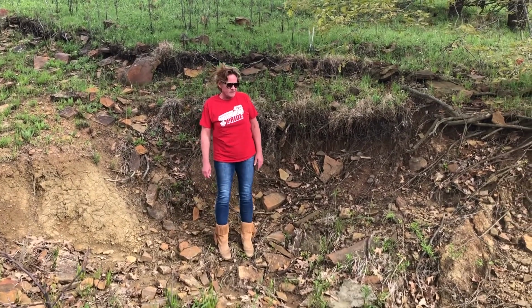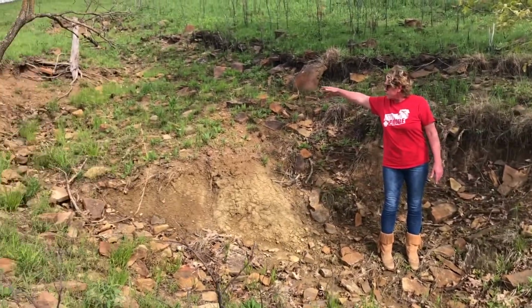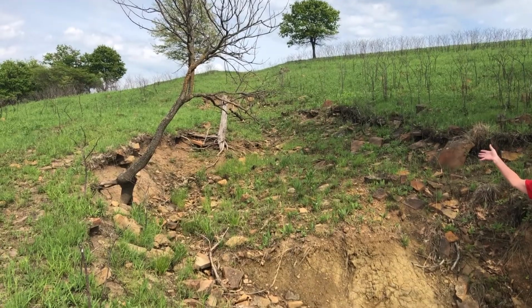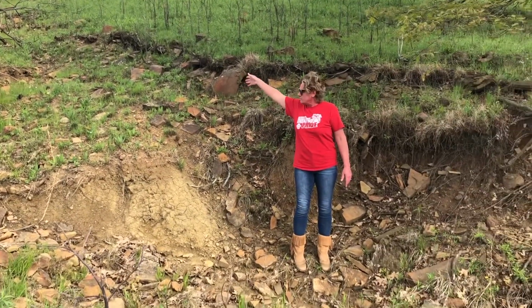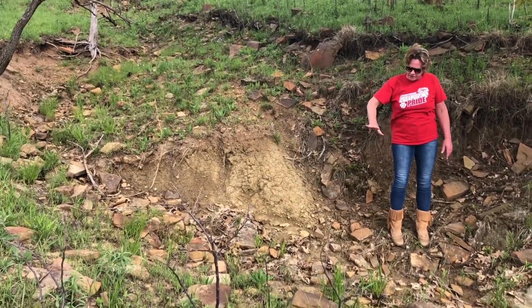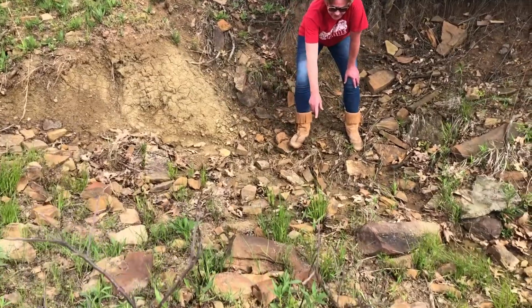Hey, fourth grade. All right, we are on the side of a big hill out on the farm, and we are looking at erosion. If you look up here, you can see the runoff, and remember we talked about that when we were talking about rainfall and the water cycle. So the runoff has come down through here, and as it has come down, it has just washed out all of this. And if you look real close, you can see acorns, you can see leaves.